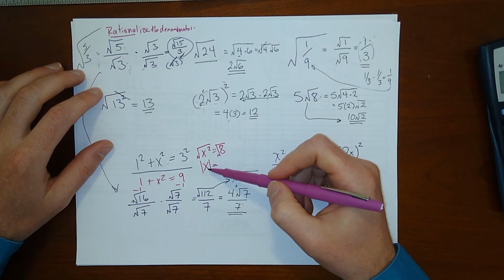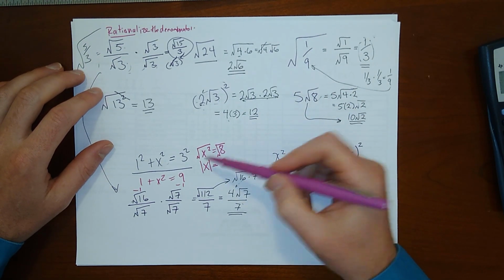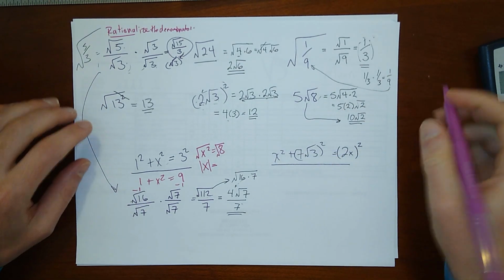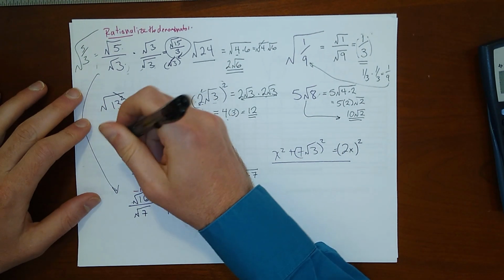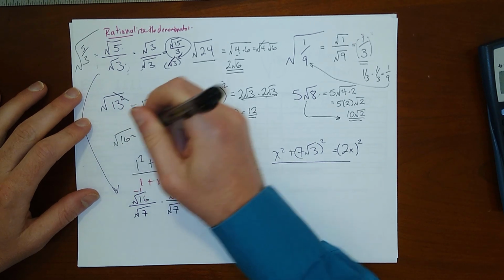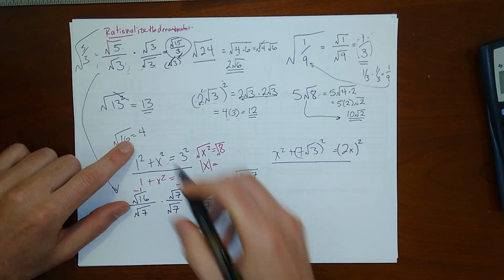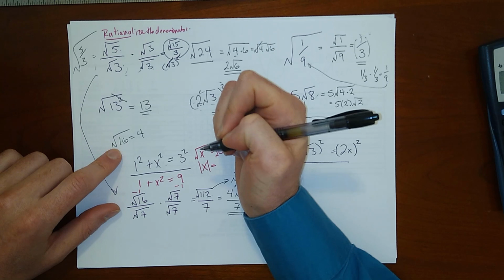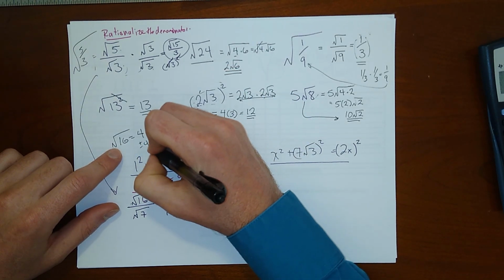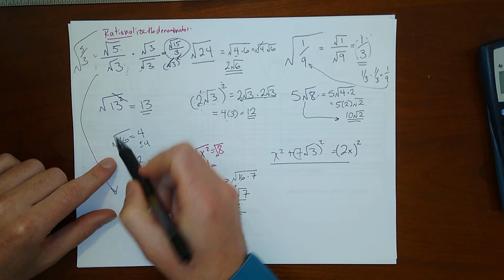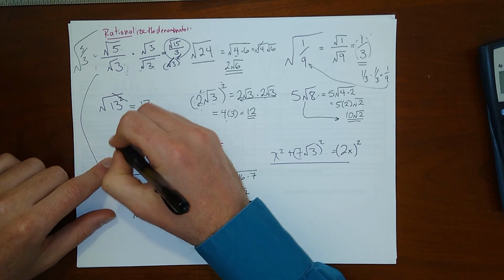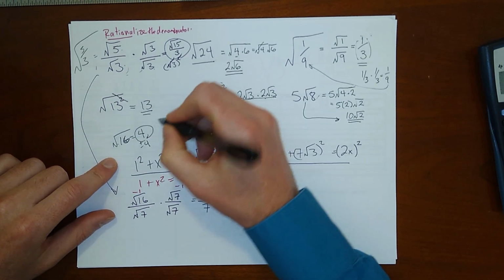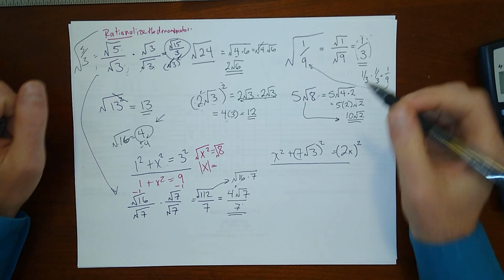We only use the absolute value here when we're dealing with variables like this, okay, not with perfect squares. You'll notice that when we had square root of 16 is equal to 4, we didn't say it's the absolute value of 4 or it's plus or minus 4. That's because with whole numbers, the square root is defined as the positive root and not the negative one.